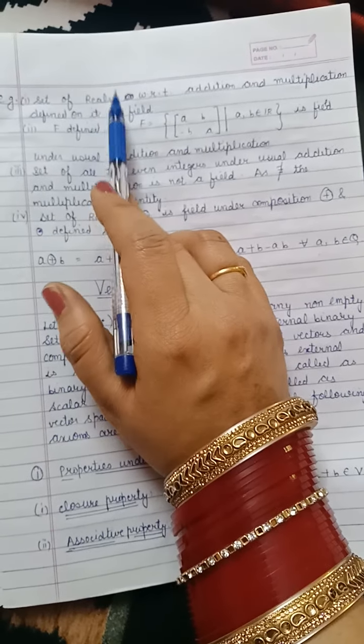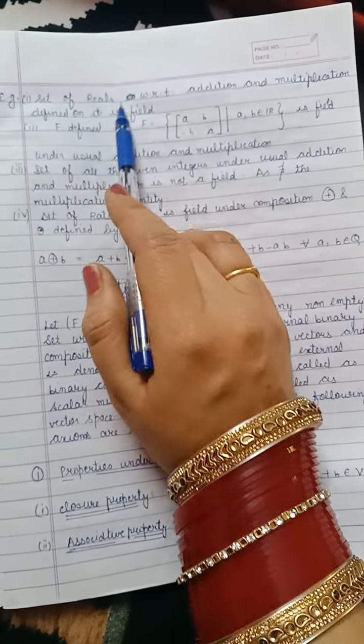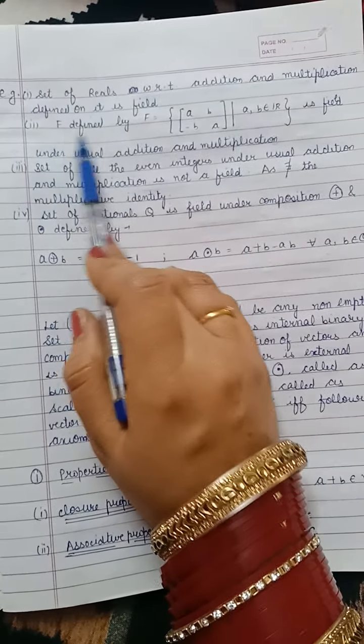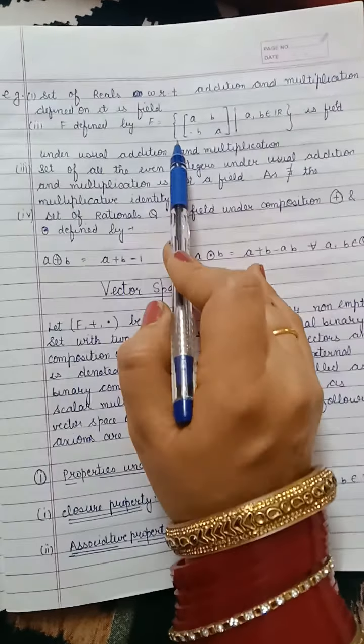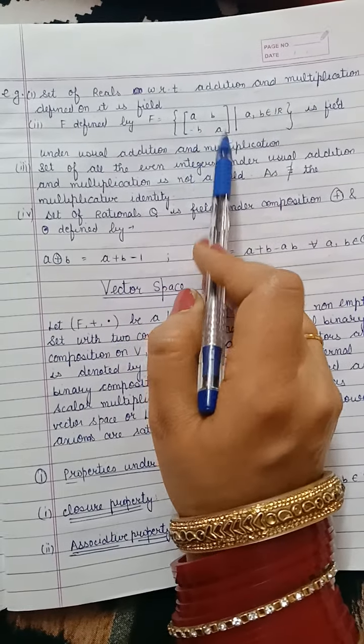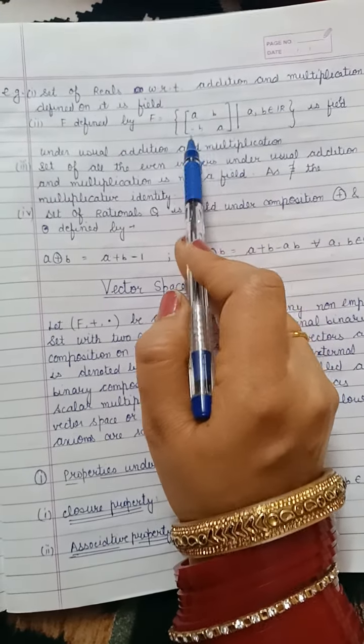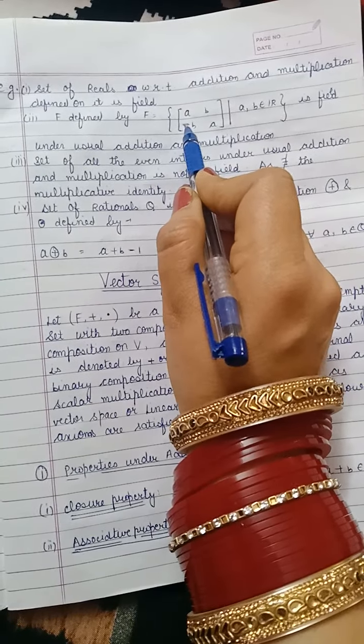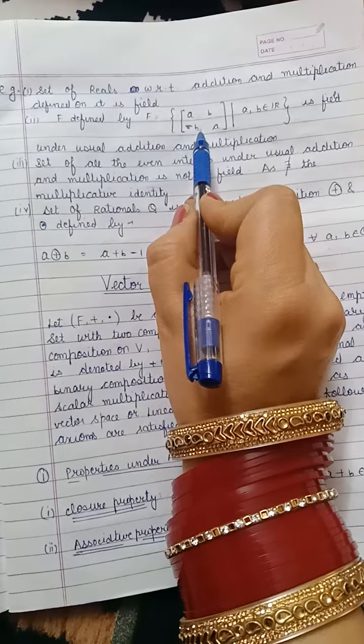Distributive law holds on reals. So the set of reals is a field under usual addition and multiplication. Second, we come up with the example of all the matrices of 2 cross 2 order which satisfy the property AB minus BA. Which are these matrices? These are skew symmetric matrices of order 2.